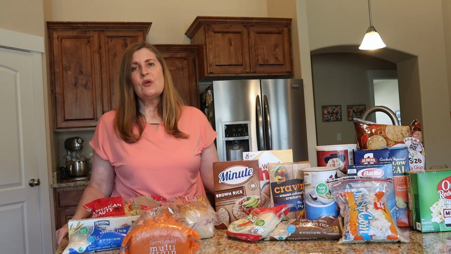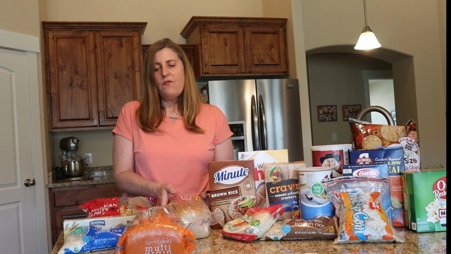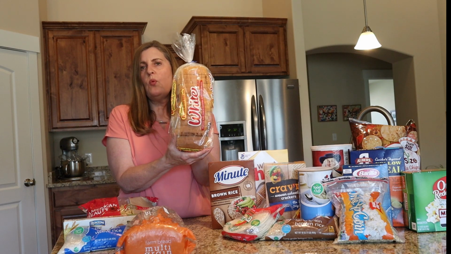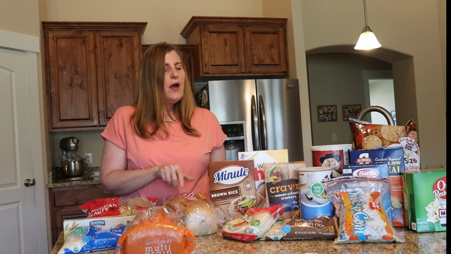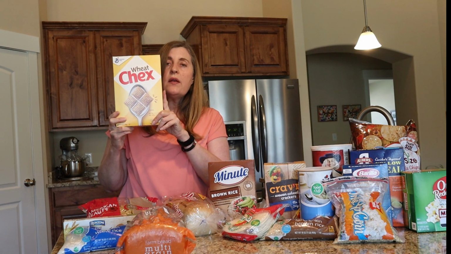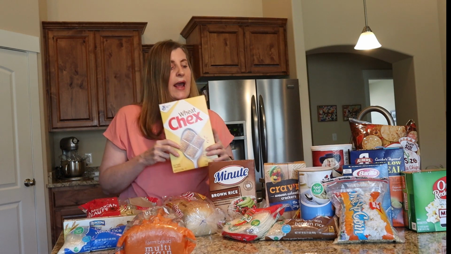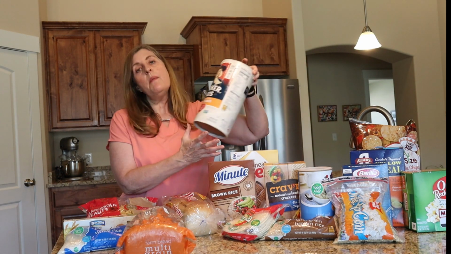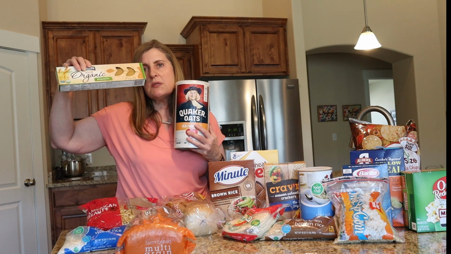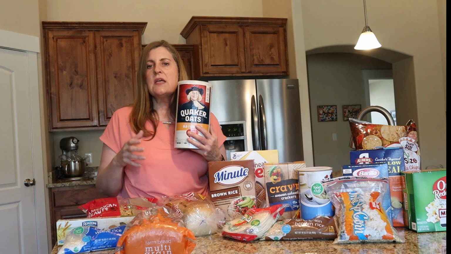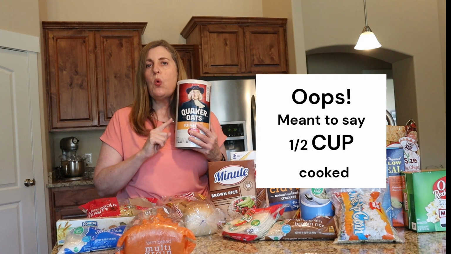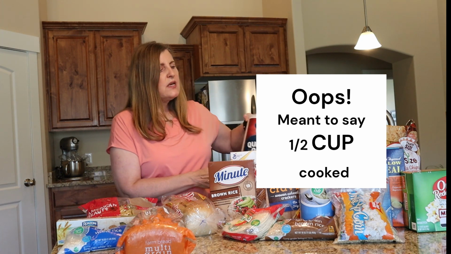When we look at grains, we measure it in ounces. If I have one slice of this white bread, that's roughly 1 ounce of grain. 1 cup of cold cereal is equal to 1 ounce of grain. If I cooked up the oatmeal, cooked cereal, cooked pasta, the spaghetti or cooked rice, so I'm talking about the cooked state, 1/2 cup cooked is equal to 1 ounce of grain. So let's just review that.